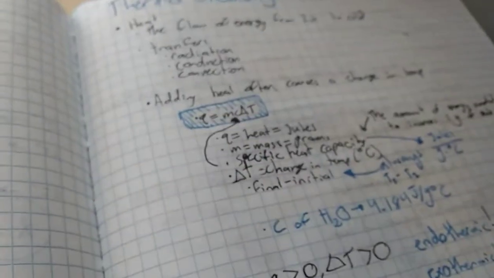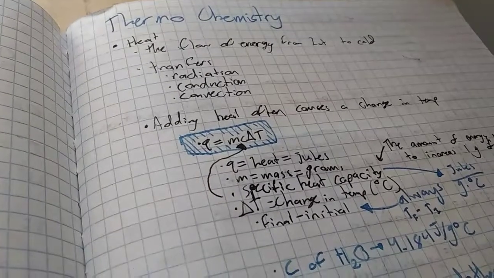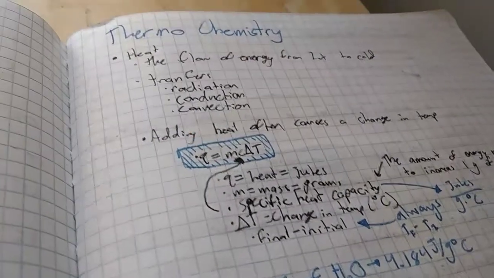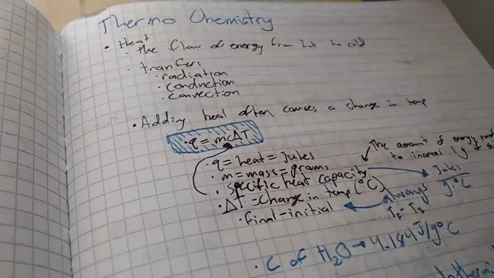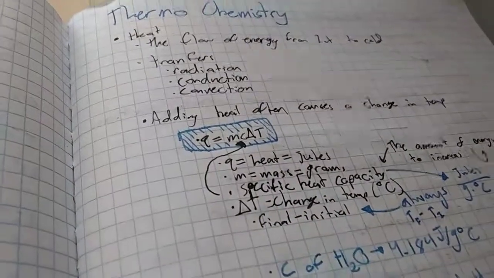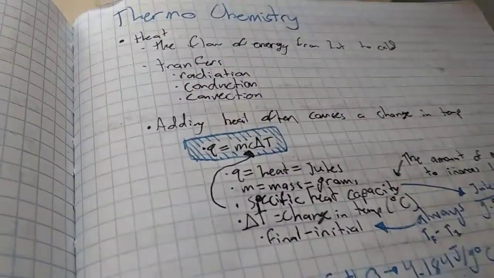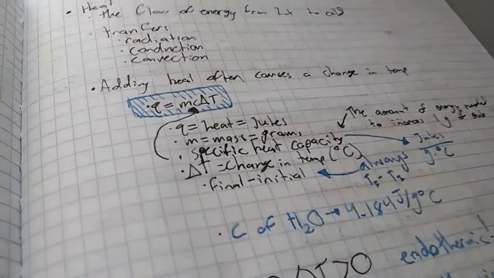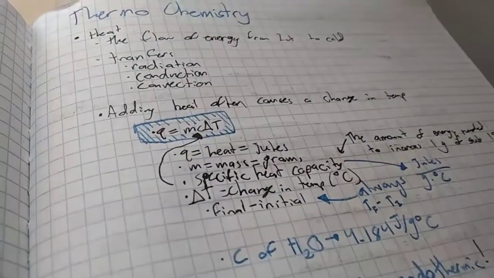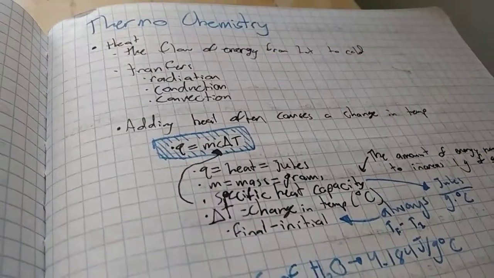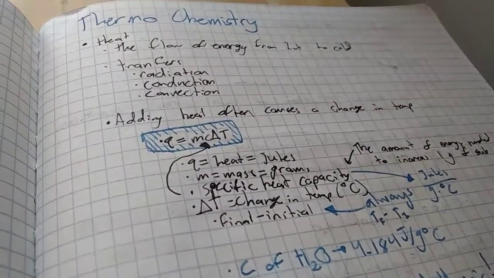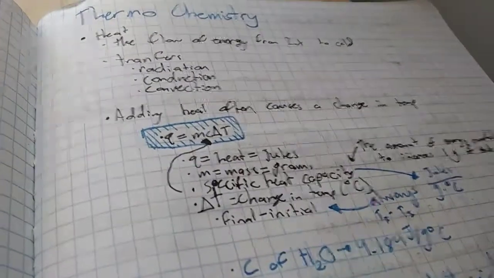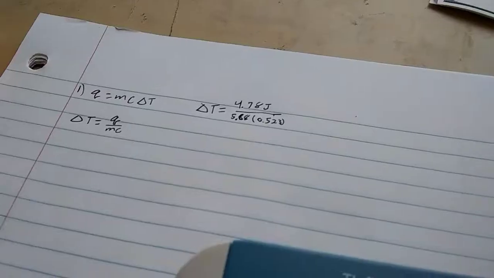So now we've got to look in the old notebook and see what equation we have to use. So we can use this equation, Q equals mc delta T, where Q is the heat, or the number of joules, m is the mass we have, c is the specific heat, and delta T is the change in temperature, and that's what we're looking for in the problem. So we can rearrange it to be delta T equals Q divided by the mass times the specific heat.